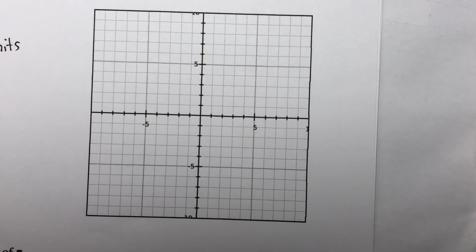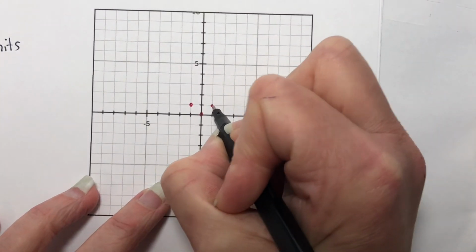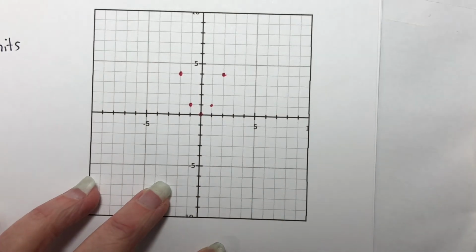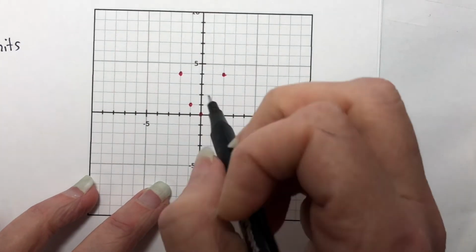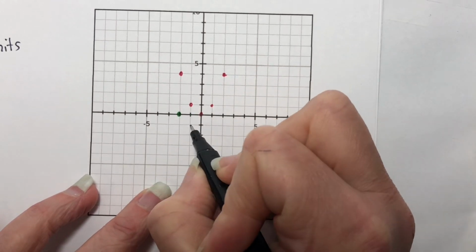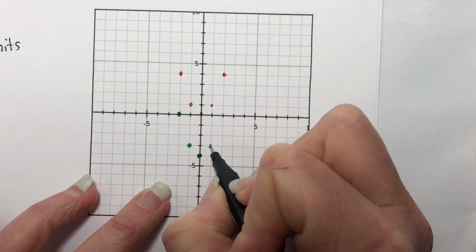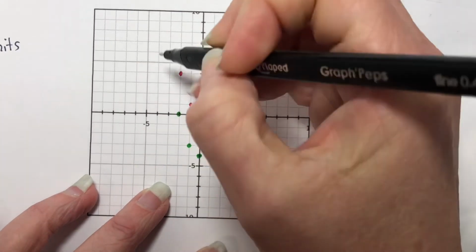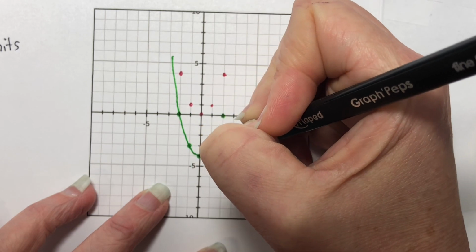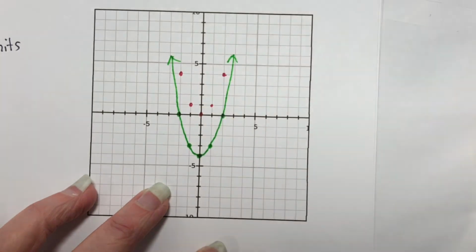I'm going to ghost my original 5 points, and you should get very quick at reproducing these. Then I take each of them and move them down 4. So this one comes down here, this one's here, here, here, and here. And then you graph your new parabola as smoothly as you can, and you have your new graph.